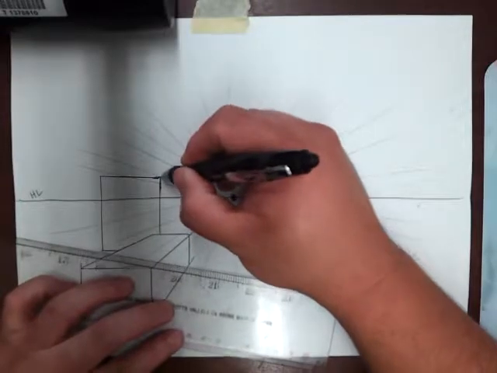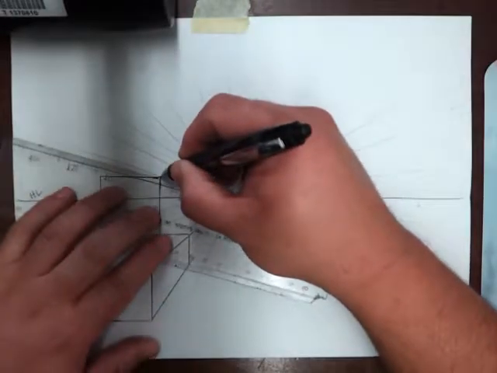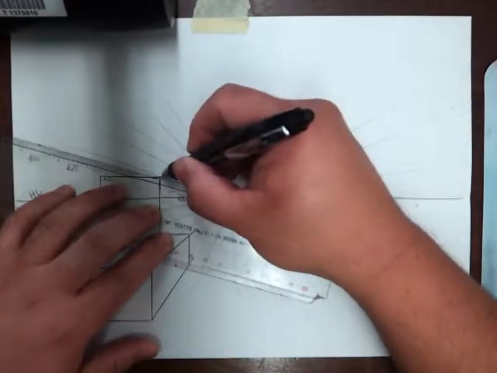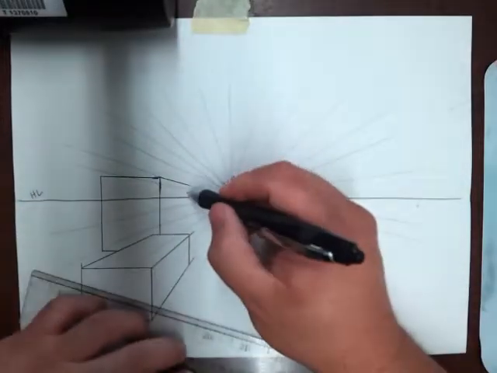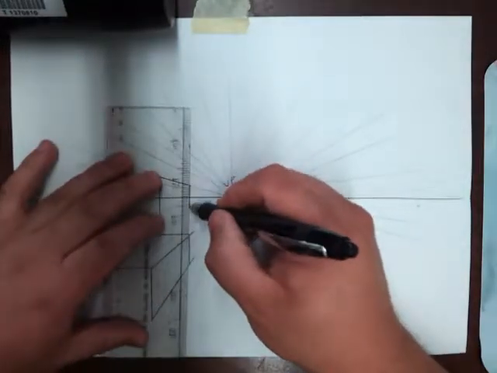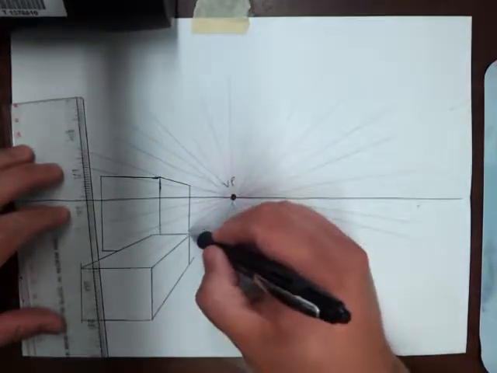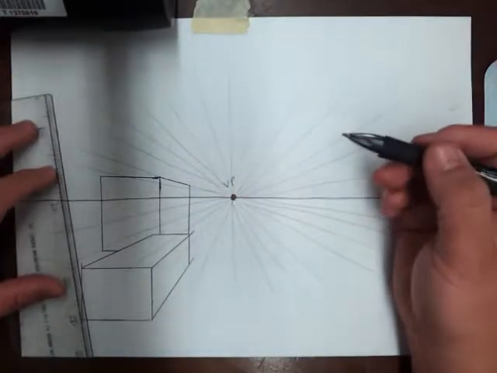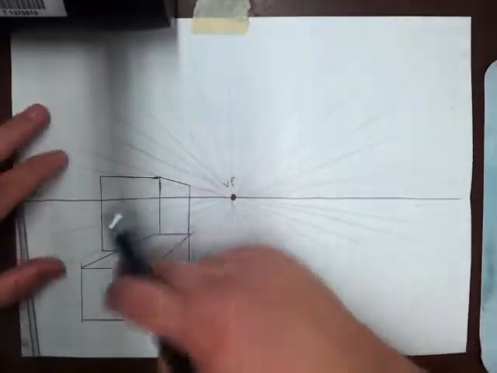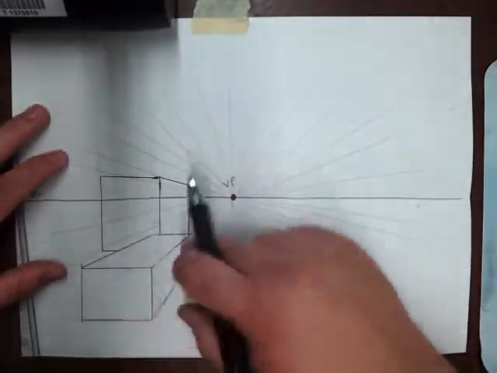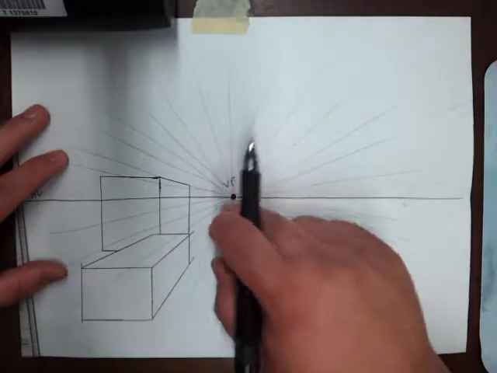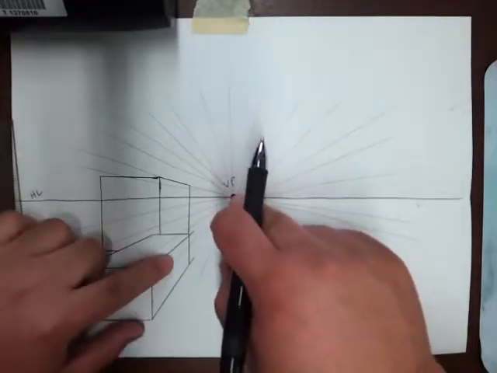Same thing. You got your flat shapes. Now you take your corner, line it up to the vanishing point. Cut it down. Bring it all the way down there. So what you should notice is down here, the corners point upwards towards the vanishing point.